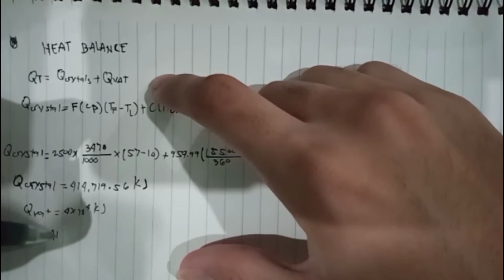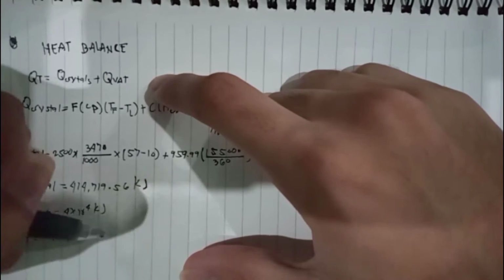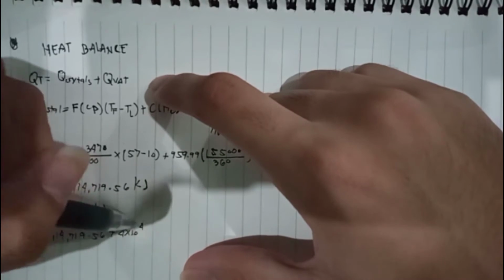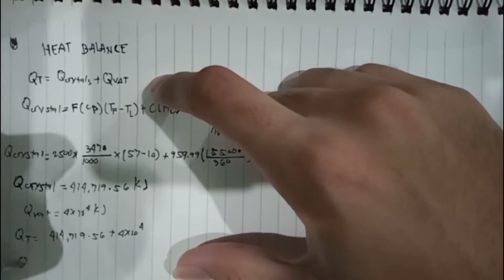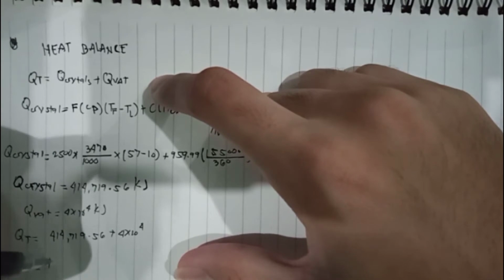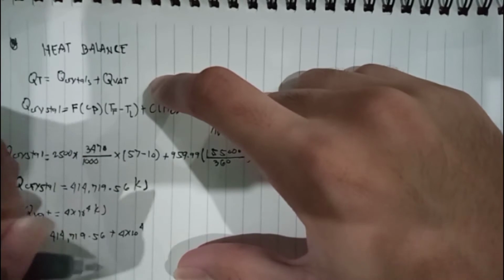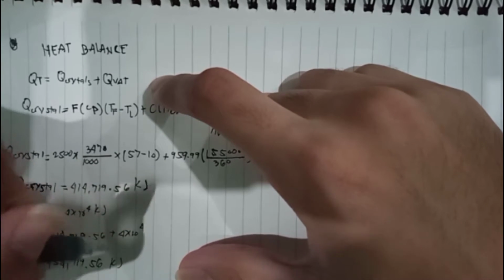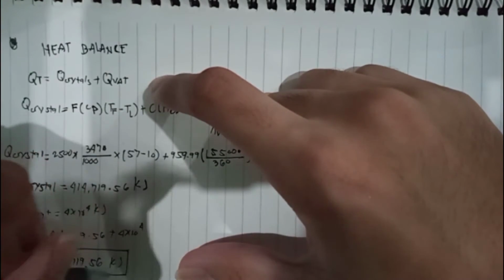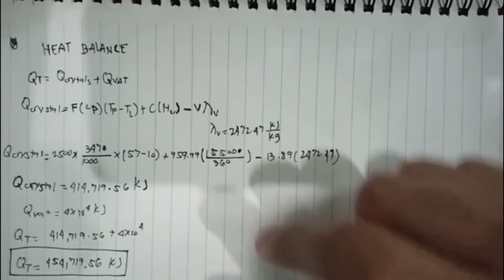So 414,719.56 kilojoule plus 4 times 10 to the power of 4 kilojoule. So total heat removed is equal to 454,719.56 kilojoule. Now we already have the total heat removed during the crystallization process in the crystallizer bath.